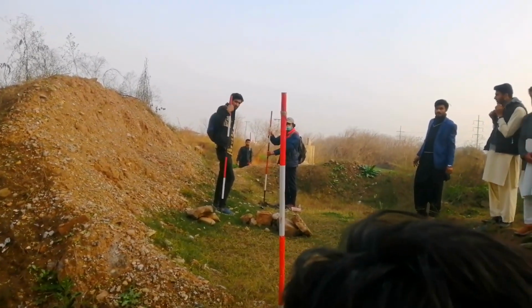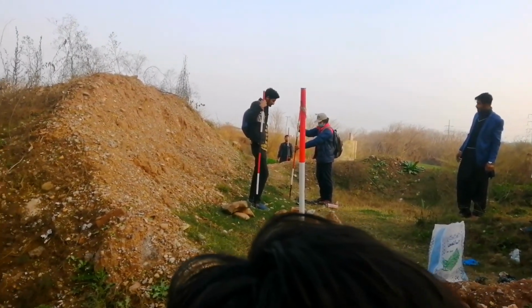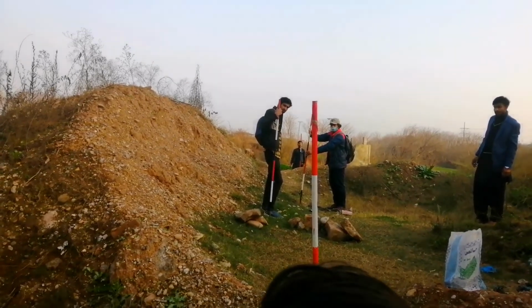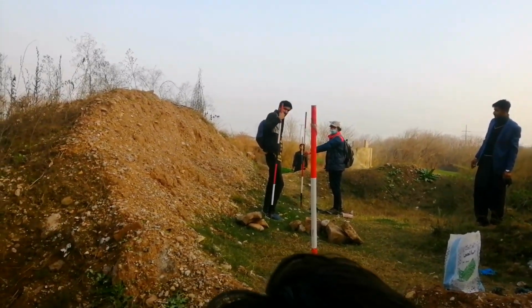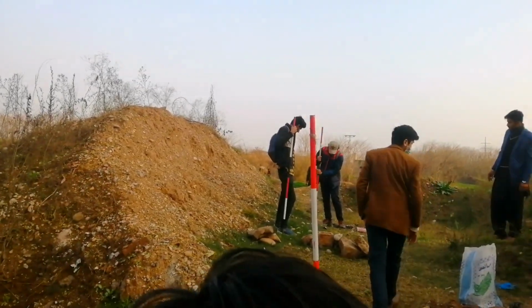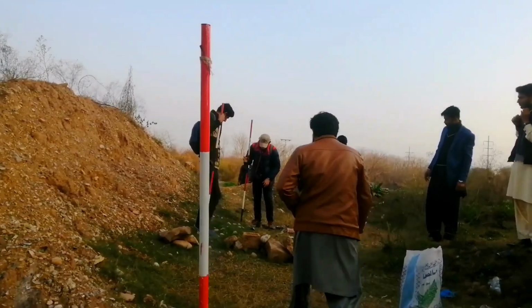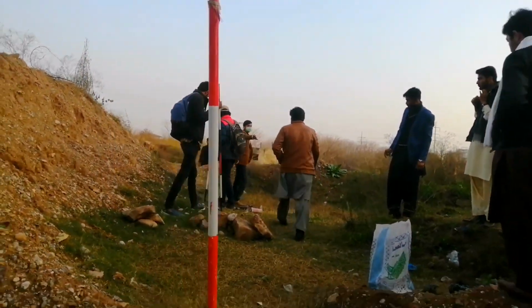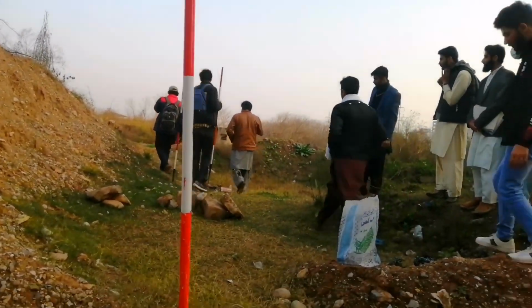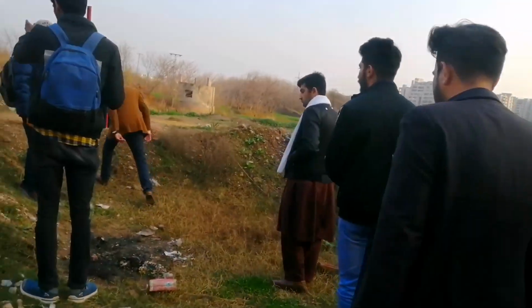So now he is guiding him. As long as it's in line with the first point, he will ask that surveyor to put that rod and fix it there. So he has asked it. Now these 3 points 1, 3 and 4 are aligned. So now I will ask that student to move to the other point of the hill so that we can cite the other points and range them.